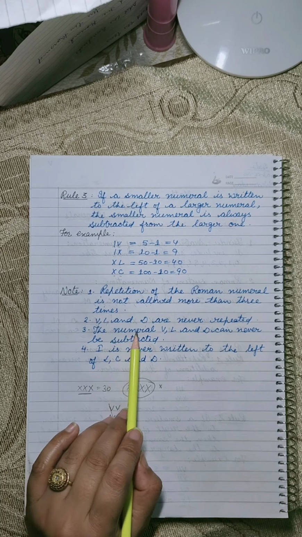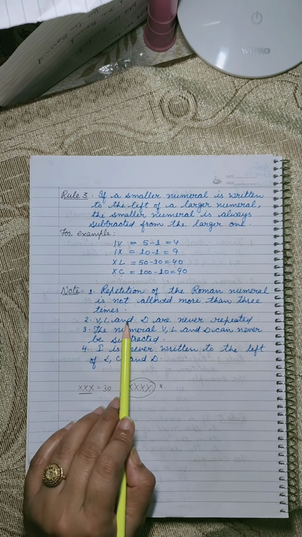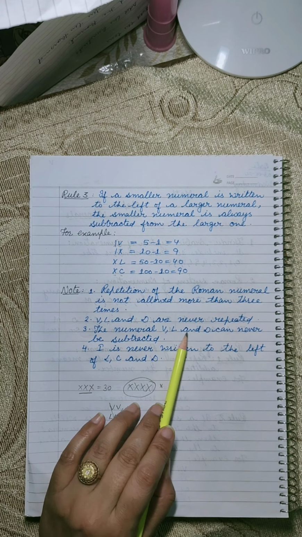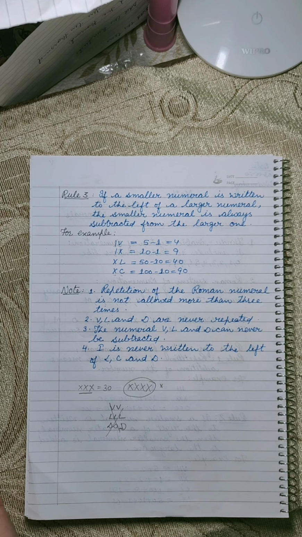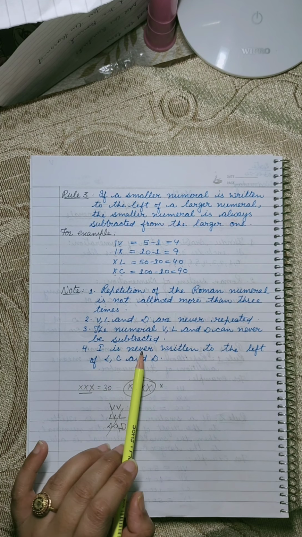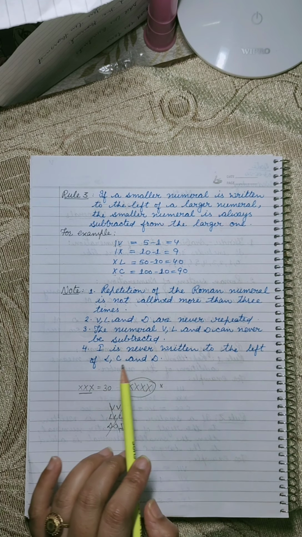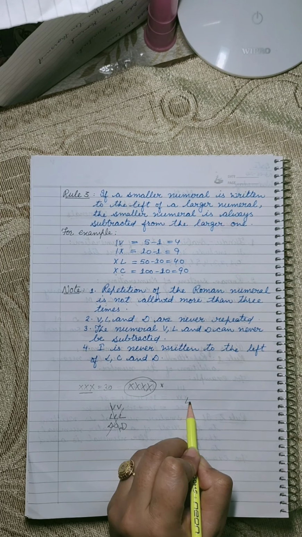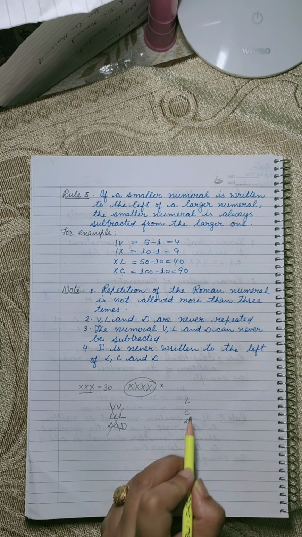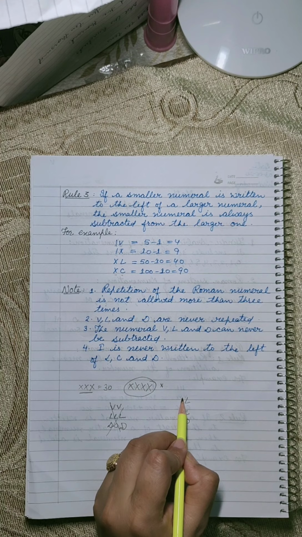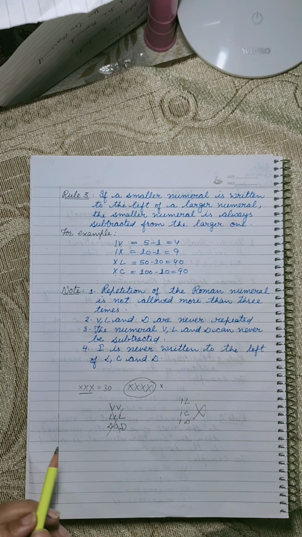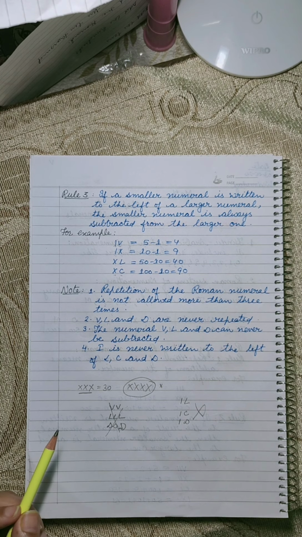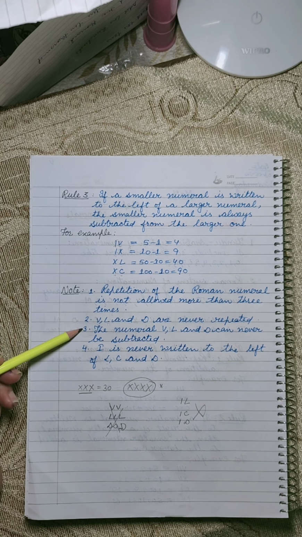Next is the numerals V, L, D can never be subtracted. ये कभी subtract भी नहीं होते किसी से. Clear? Next is I is never written to the left of L, C, D. L, C, D के लेफ्ट में I कभी नहीं लिखा जाता इस फॉर्म में. ये होता ही नहीं कभी. Clear? So these are main important 4 points.